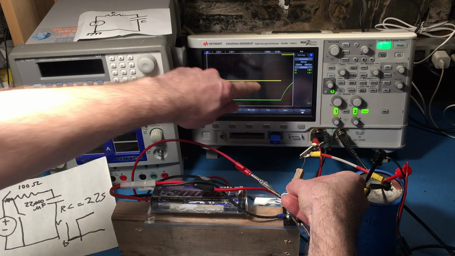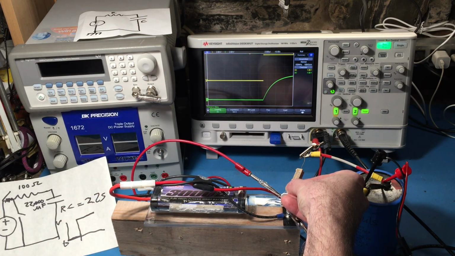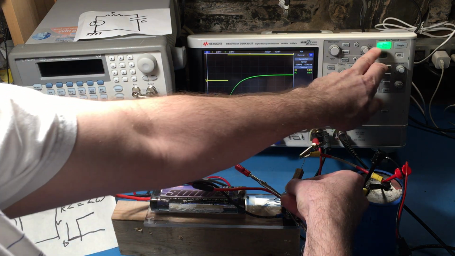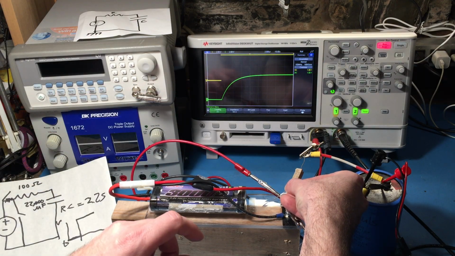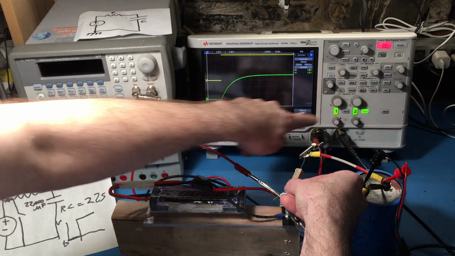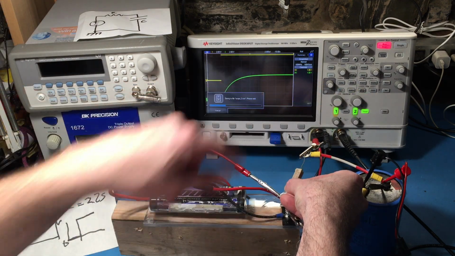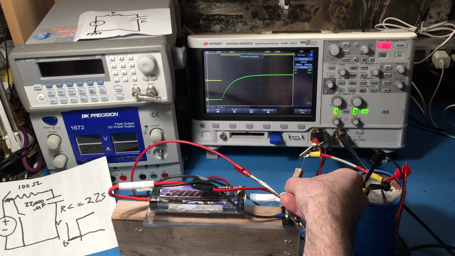And you can see the yellow is the step function, and the green is the voltage across the capacitor, which is charging up. When I get a nice long length of time here, I'll hit the stop button, and now I can save this waveform so you can analyze it. Okay, so the waveform is saved.